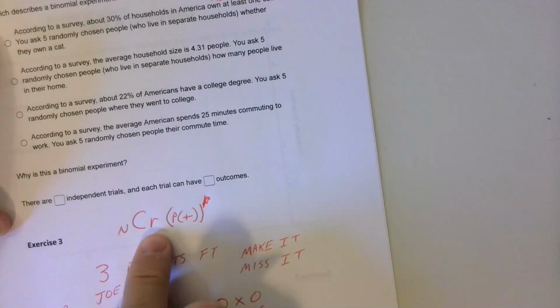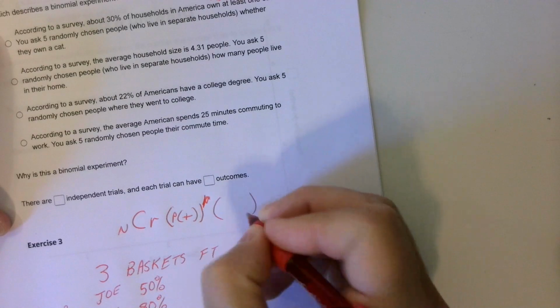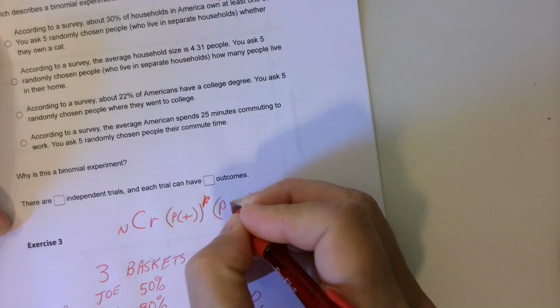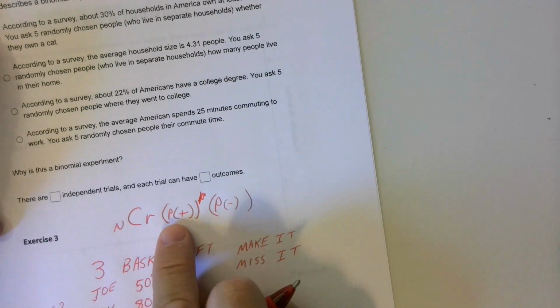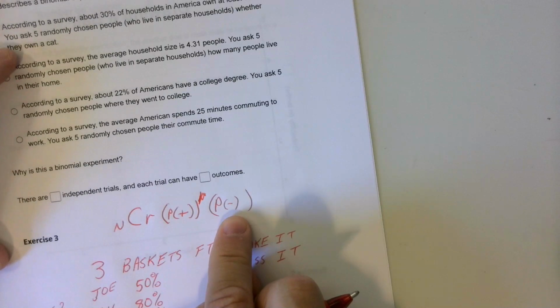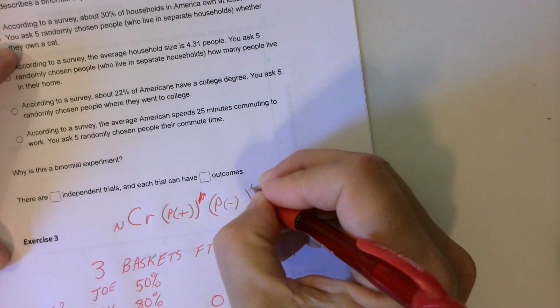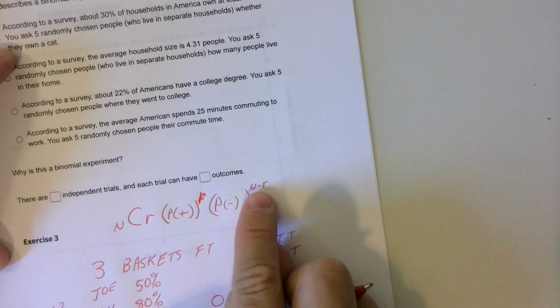This is the number of successes. And then times the probability of failure, right? If it's a 70% chance of succeeding, then it has to be a 30% chance of failing, raised to how many times you would fail. So whatever number we had that wasn't successes is failures.